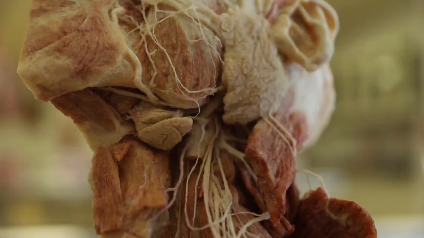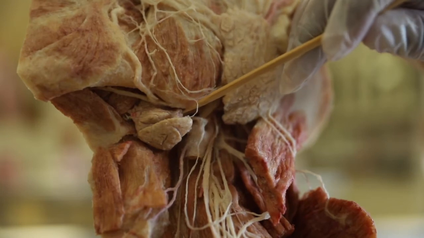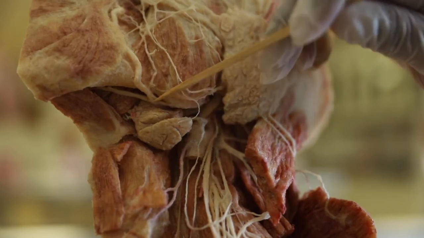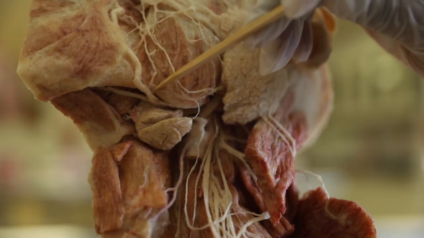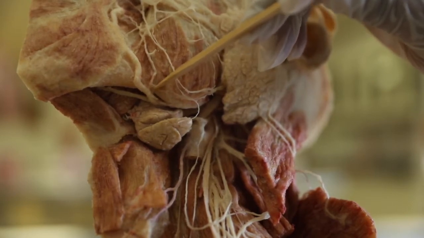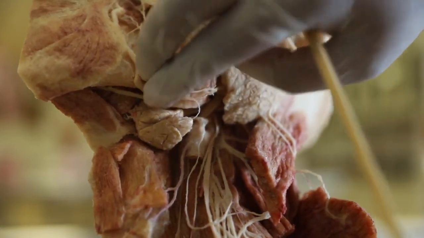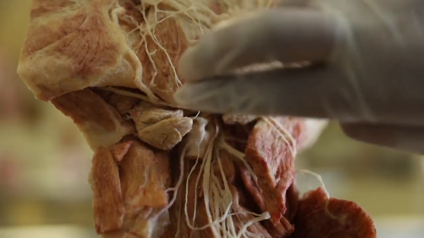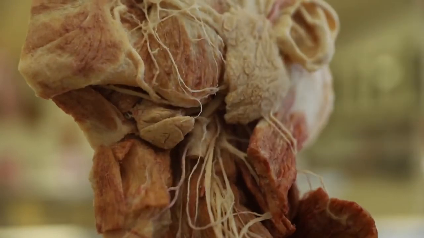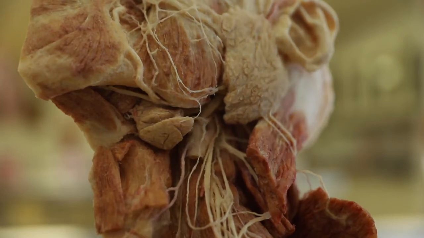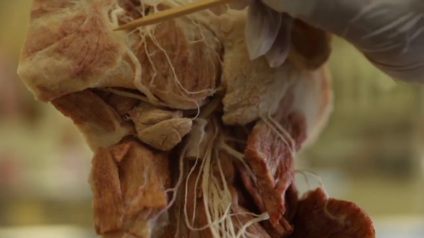The facial artery leaves the neck and turns around the inferior border of the mandible at this point. When you put your finger at this point, you can feel the pulsation of the facial artery. It has a tortuous course.